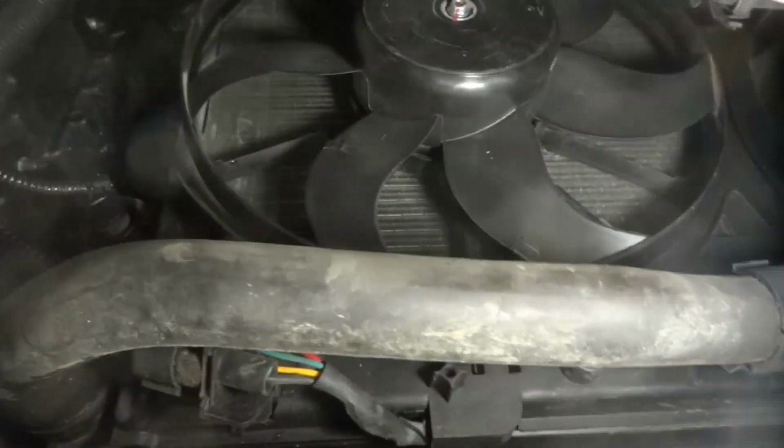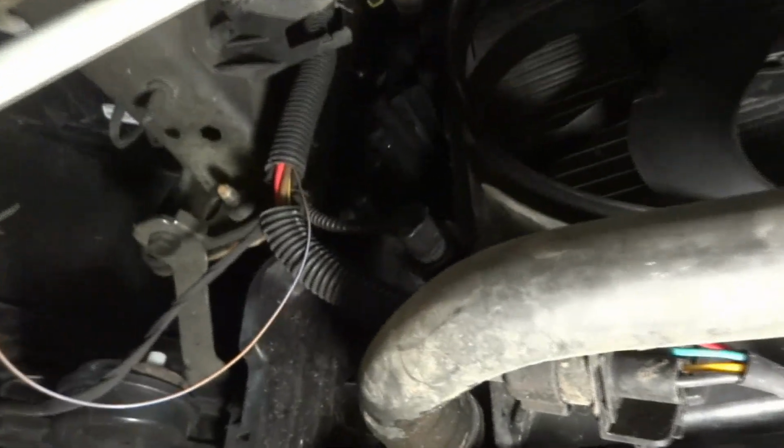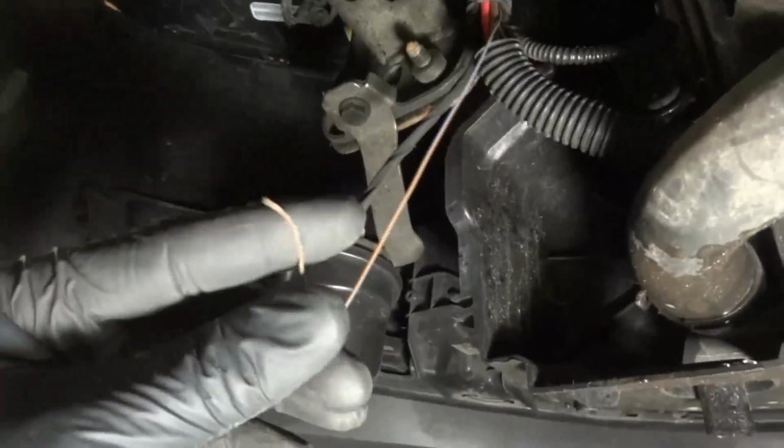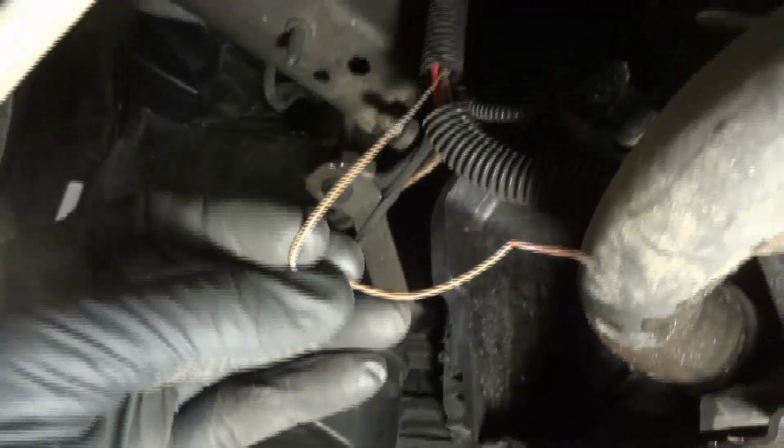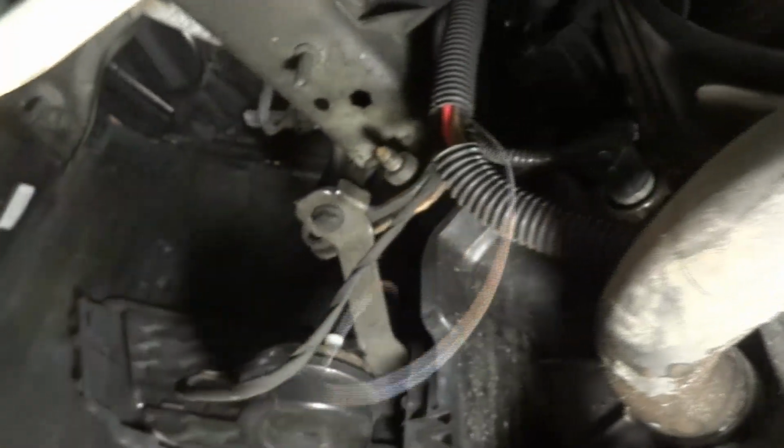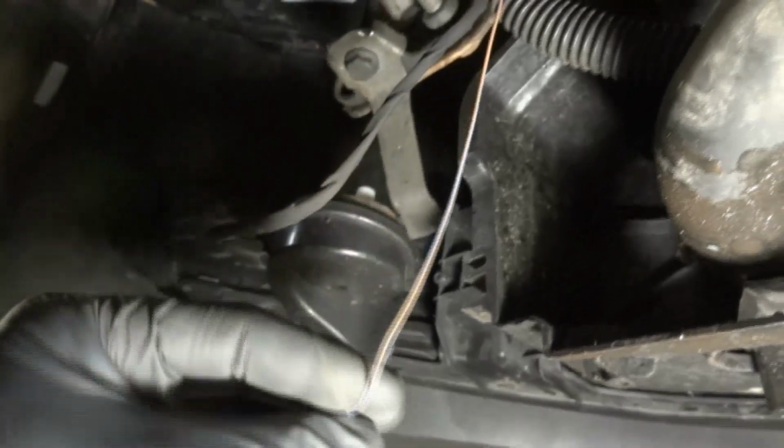Okay, now here is our cooling fan, and check this out. We have a wire hanging over here. Okay, so it's a 2-wire sensor, but we only have 1 wire here. So is this the ambient temperature sensor wire or what? I'm not sure, but let's keep looking around. The other wire can be on the passenger side, so it has to be over here on the driver's side.